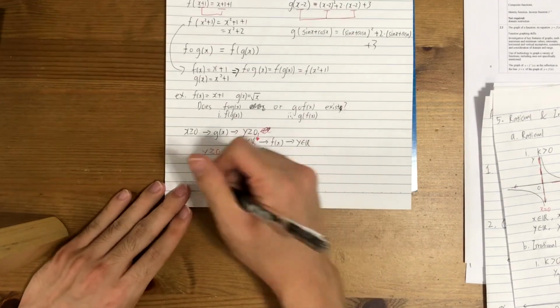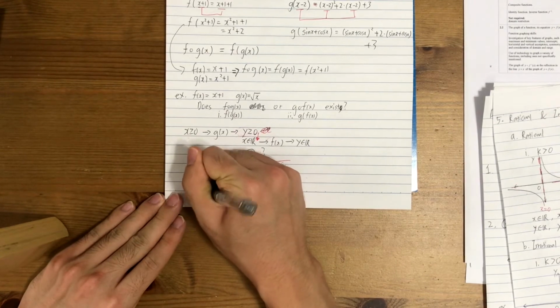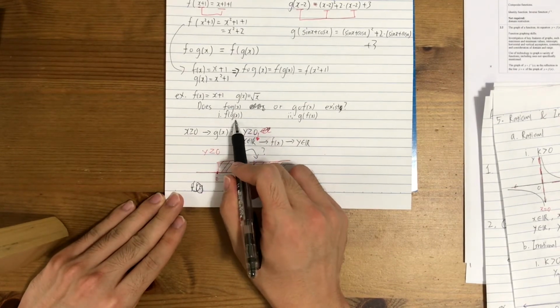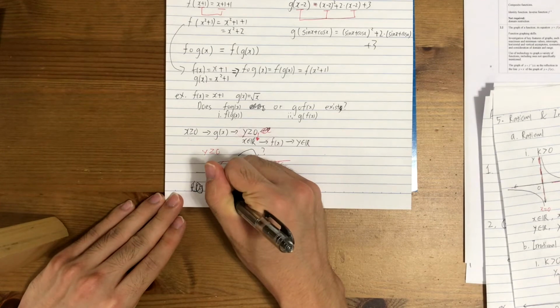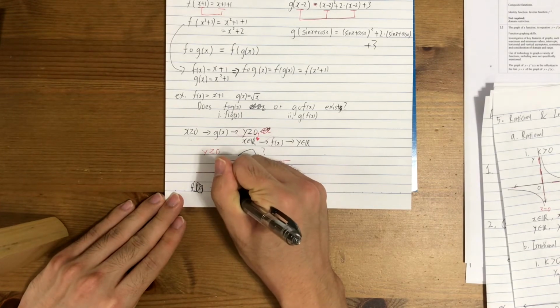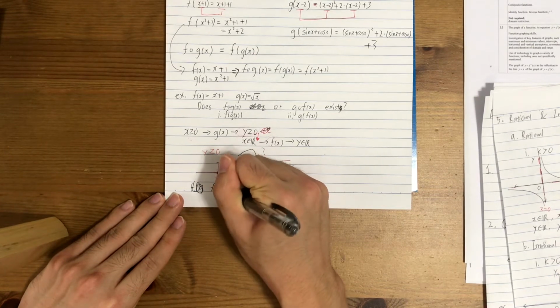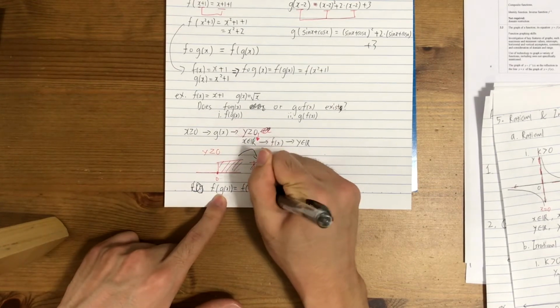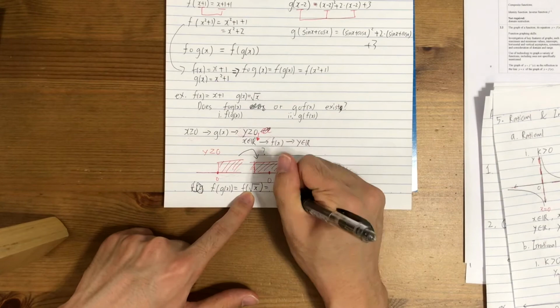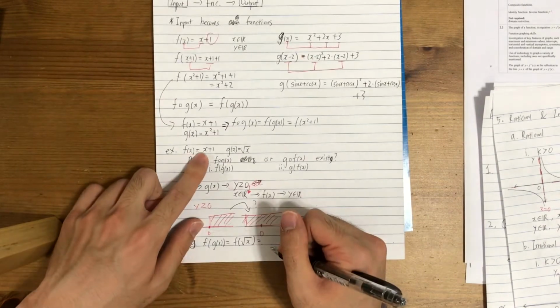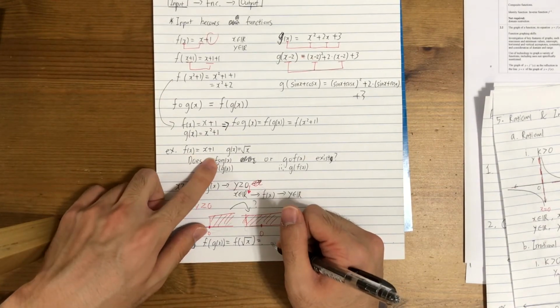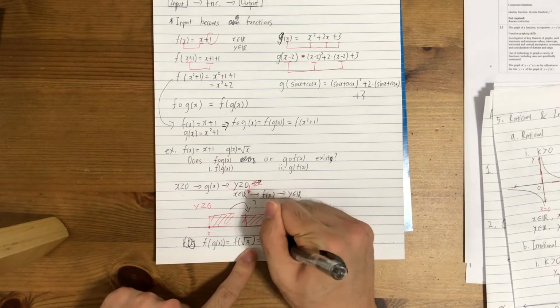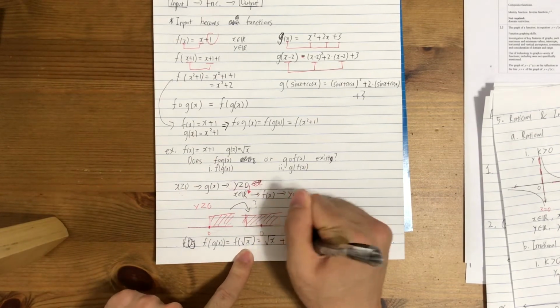So for example, in this case, f of g: g(x) is root x, so we're looking for f of root x, right? f(x) is x plus 1, so for every input we add 1. That means for every input, root x, we add 1.